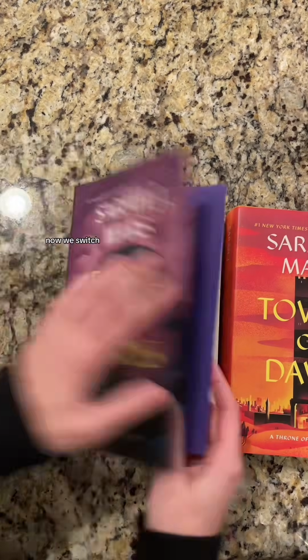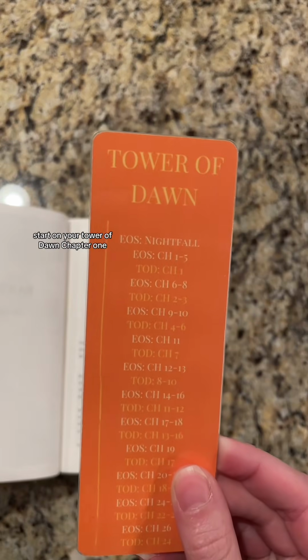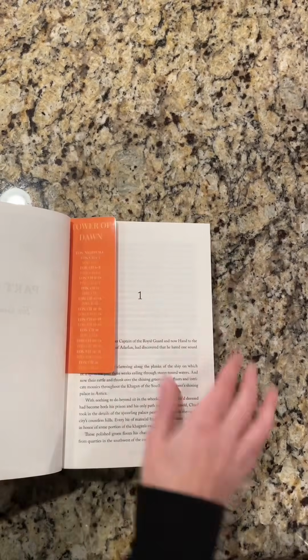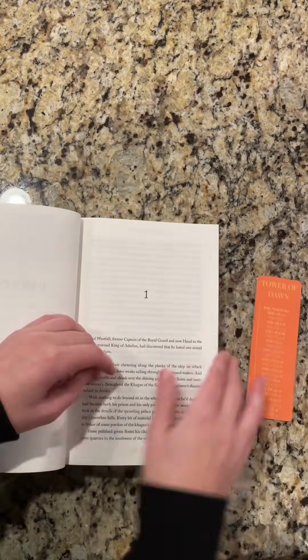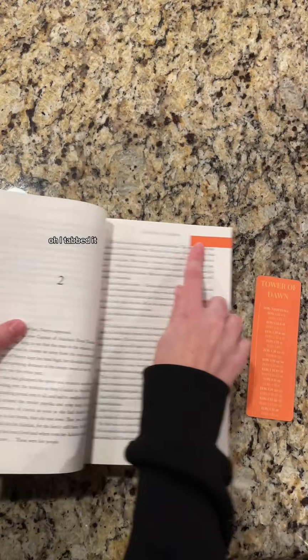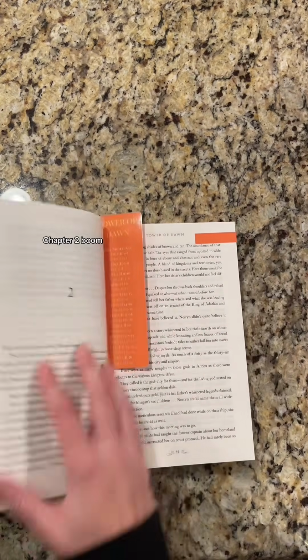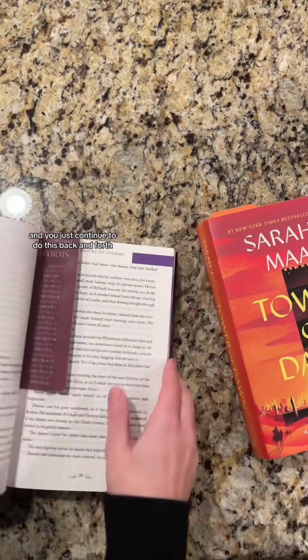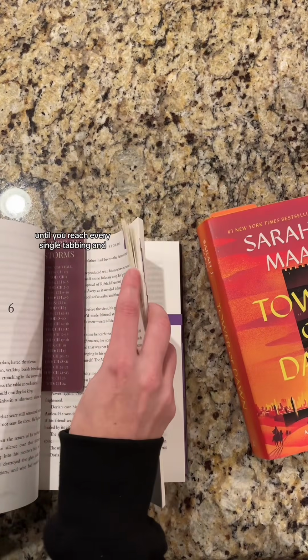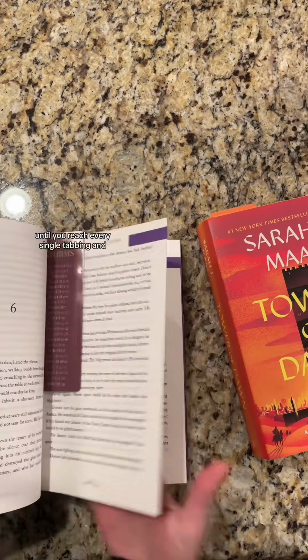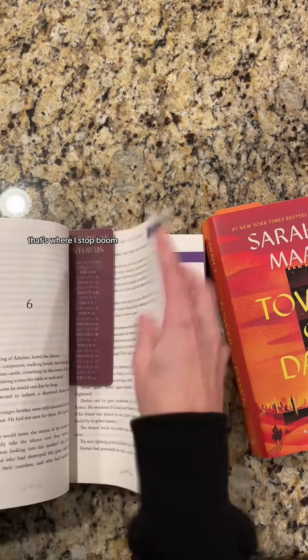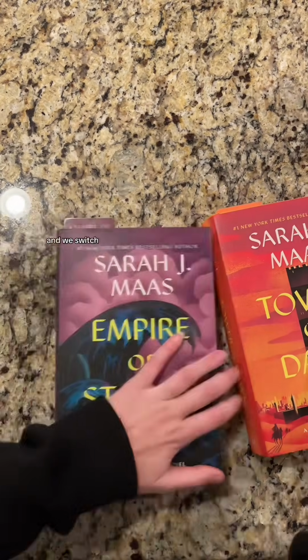Now we switch. So then you go over into your Tower of Dawn, start on your Tower of Dawn, chapter 1, and then where do we stop? Oh, I tabbed it, chapter 2, boom, and then switch. And you just continue to do this back and forth until you reach every single tabbing and you know, okay, that's where I stop, boom, and we switch.